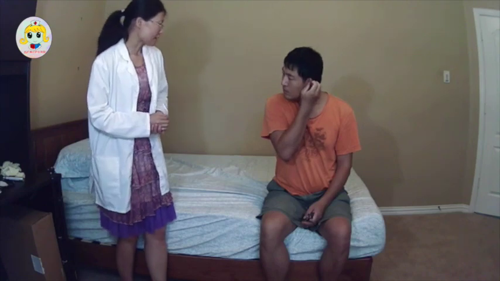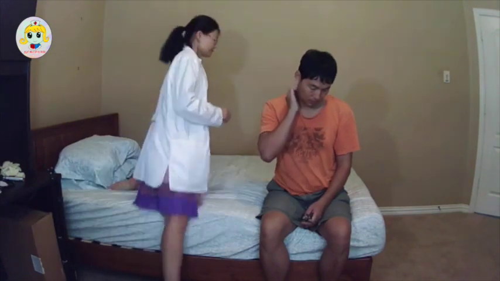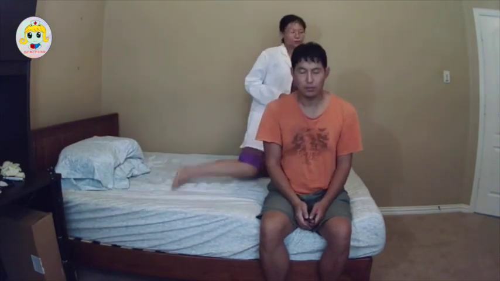Next, I will do the whisper test. This test assesses cranial nerve 8, the vestibulocochlear nerve. I will stand back from you. Could you occlude one side of your ear?